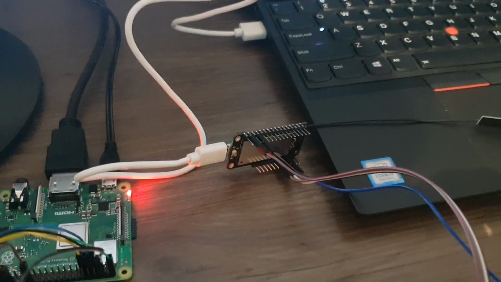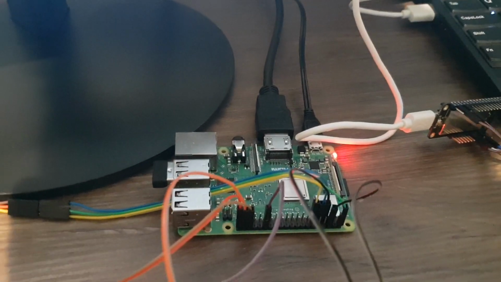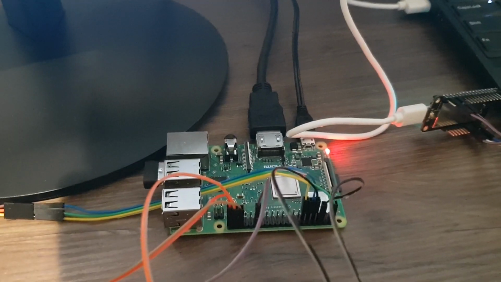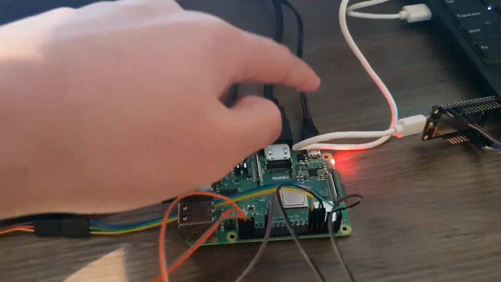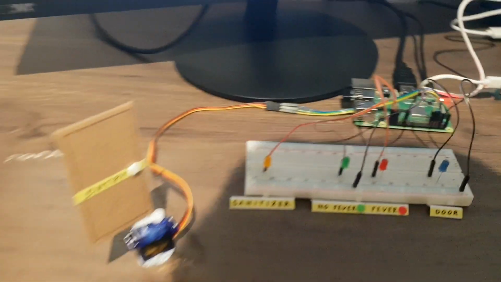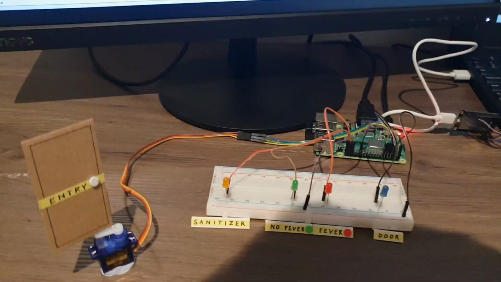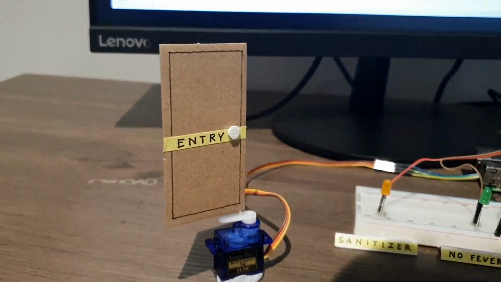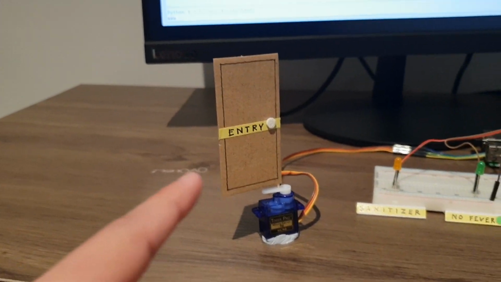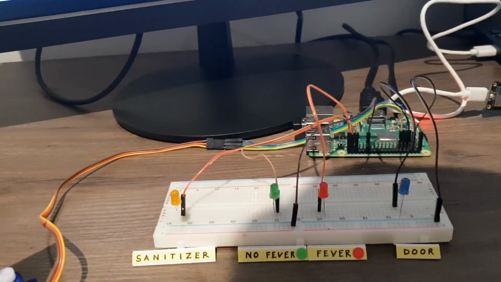My Argon publishes messages to the MQTT server, and my Raspberry Pi receives them through the MQTT server. It is powered by the power supply, and it is connected to the outputs of the system. So the outputs in my system include a servo motor with a door. This will replicate an actual door. And I've got four LEDs.